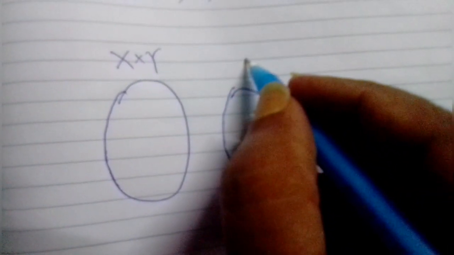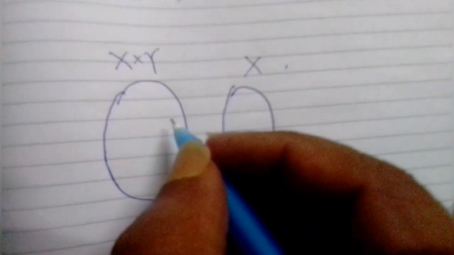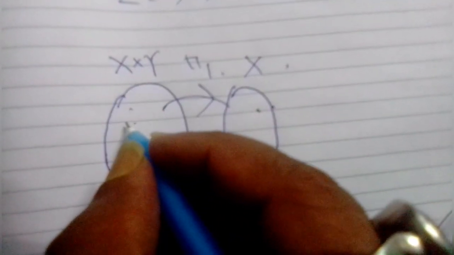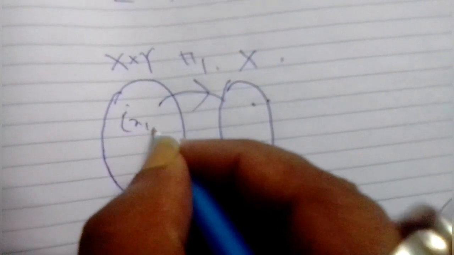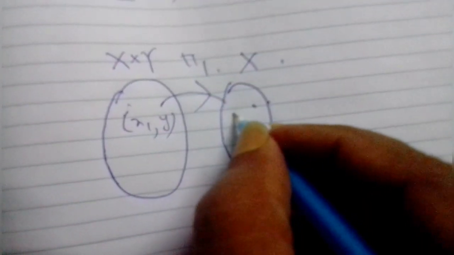Given two sets, if the result is X cross Y, and the other is X, this is clearly operated on by π1. If we take a pair of elements, the projected result is x1; for the element (x1, y) it will be x1, and for (x2, y) it will be x2, in this manner.